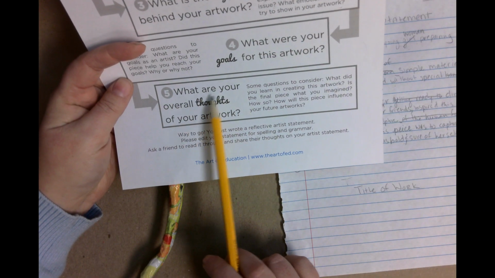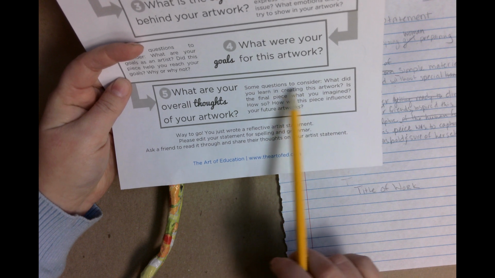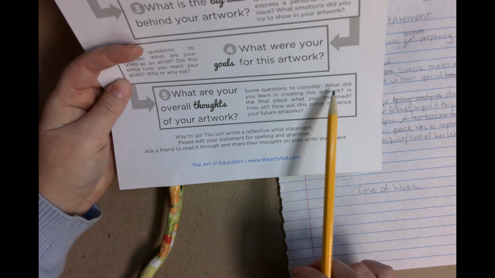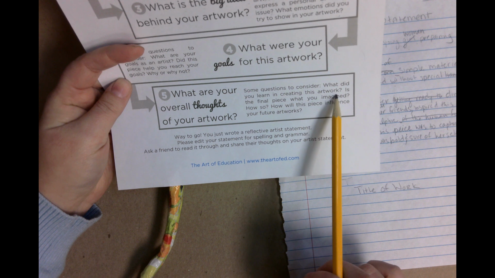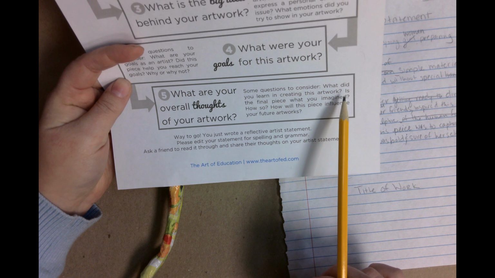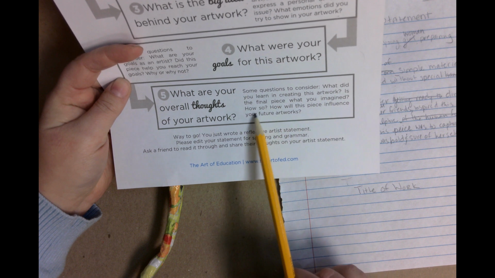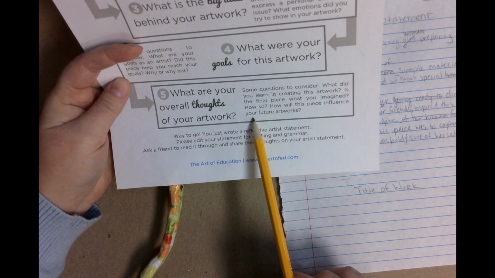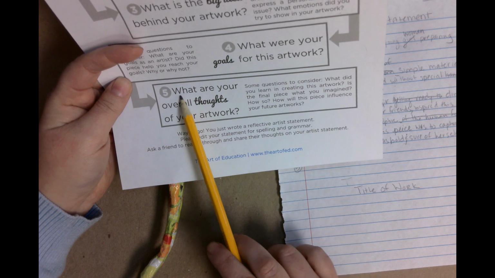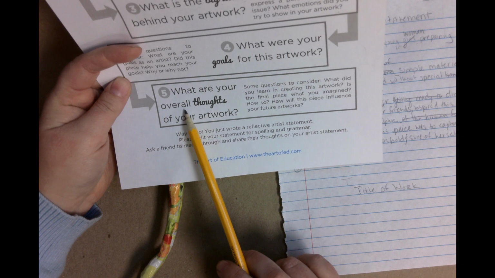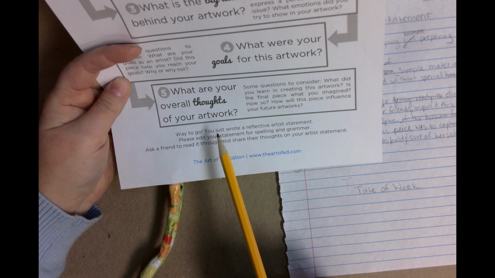What are your overall thoughts of your artwork? Some questions to consider. So these are our helping questions. You've got to answer at least one. What did you learn in creating this artwork? Oh, that'd be good to talk about. Is the final piece what you imagined? Good question. If so, how will this piece influence your future artworks? Okay, what are your final thoughts? Final overall thoughts of your artwork. So, what do you think about it?